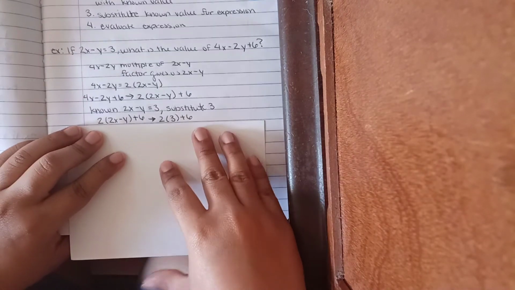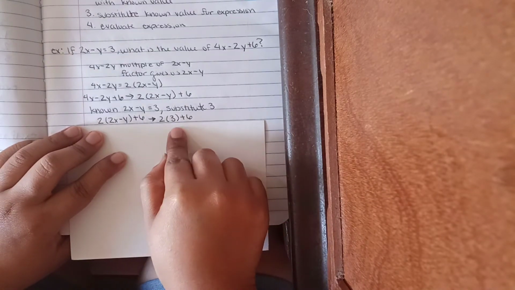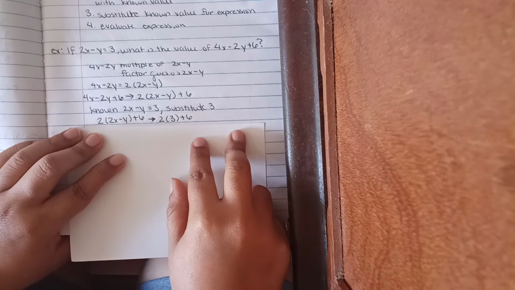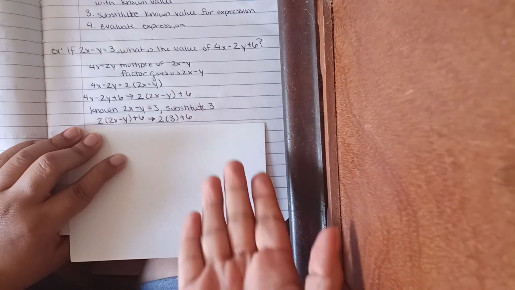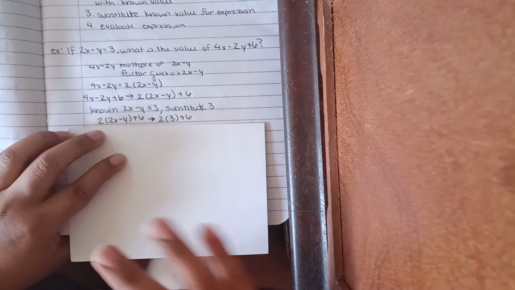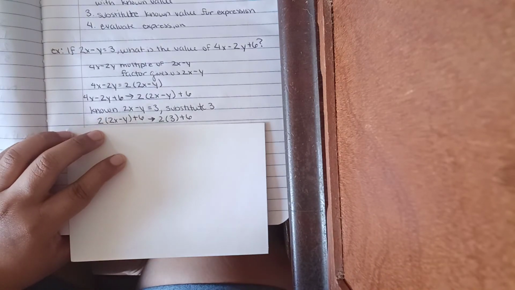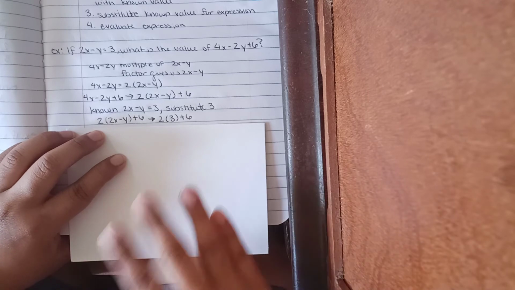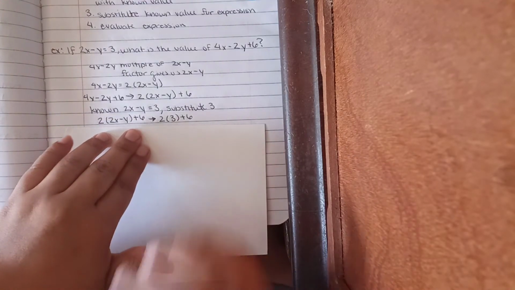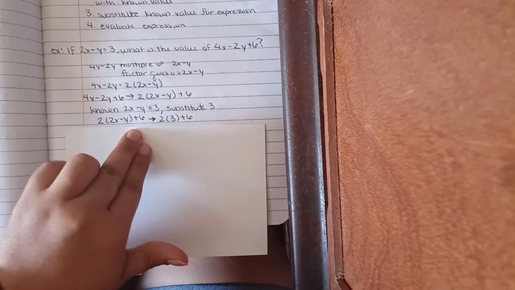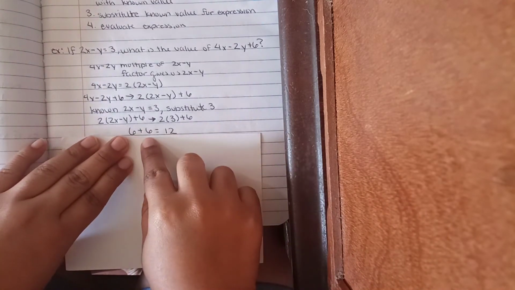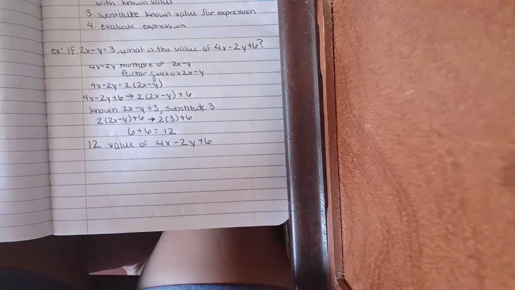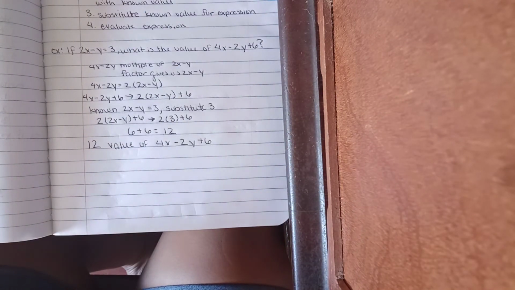So then we'll get 2 times 3 plus 6 instead of 2 times 2x minus y plus 6. It makes it look really simple and gives us a closer step to solving the equation. And so now all we gotta do is multiply and add. So 3 times 2 is 6, and then 6 plus 6 is 12. So 12 is the value of 4x minus 2y plus 6.